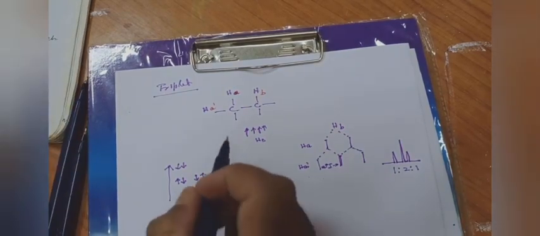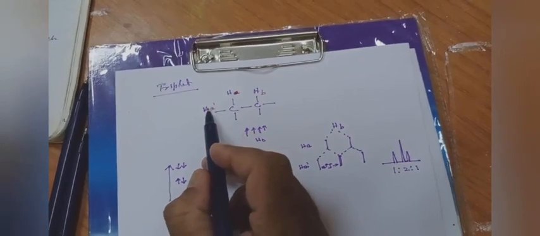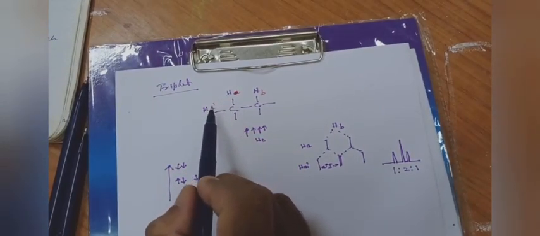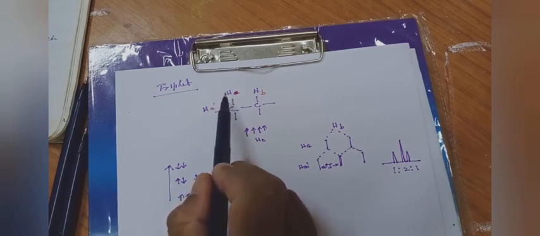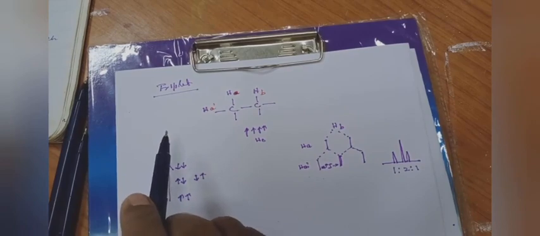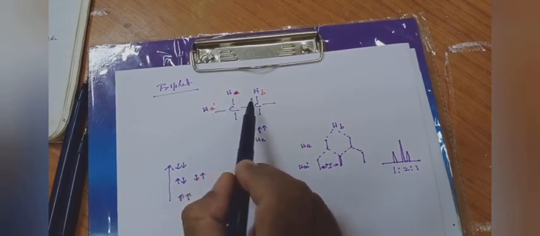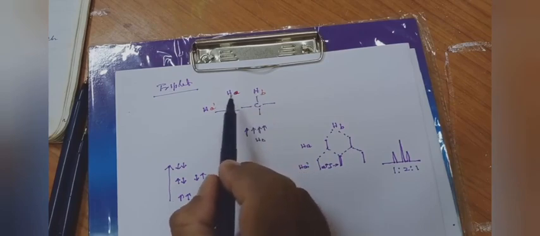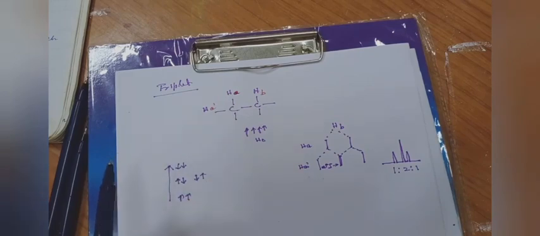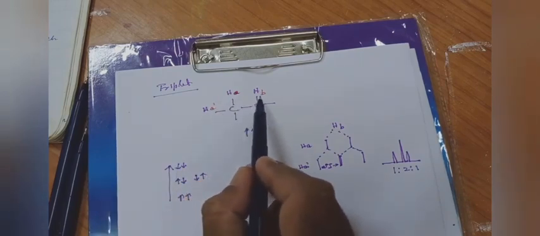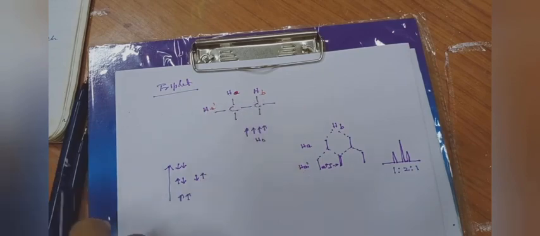Now the Ha protons are magnetically equivalent. We cannot differentiate this proton from these protons. So both protons will give a single peak, and these two protons are separated by 3 bonds from one neighboring proton, Hb. Therefore, the Ha protons will show a doublet, and the Hb proton will show a triplet.